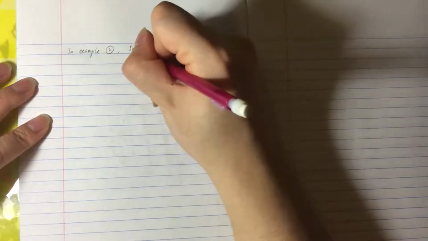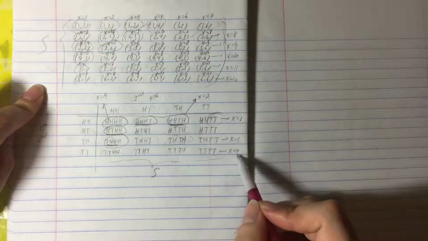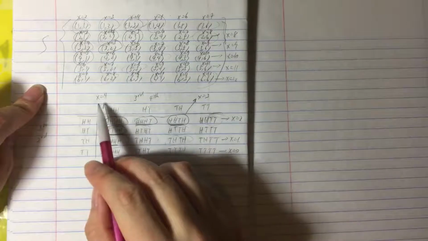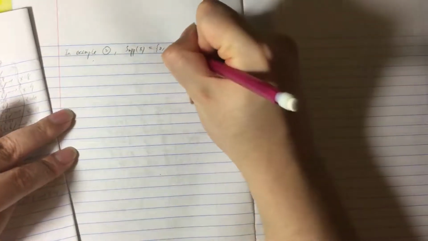First of all, find the support. In order to find the probability function, find the support first. The support of x represents the set of all possible values of x. In example 2, x represents the number of heads. We may have 0 heads, 1 head, 2 heads, 3 heads, at most 4 heads. So the support of x is 0, 1, 2, 3, 4.